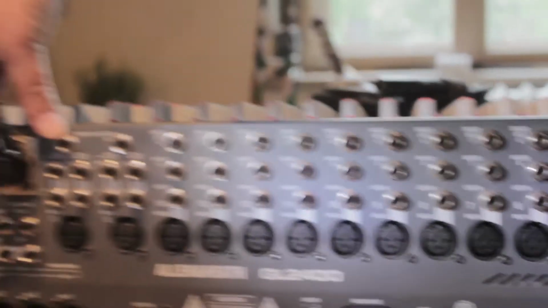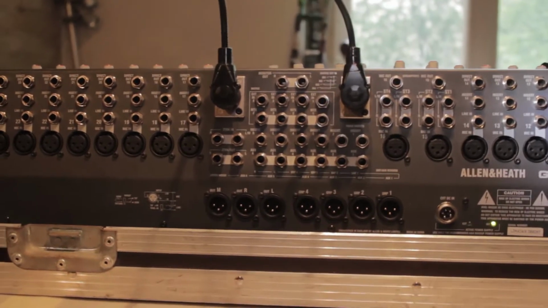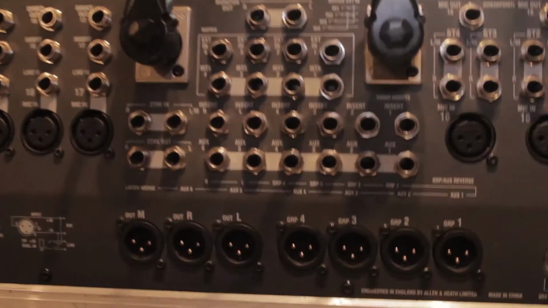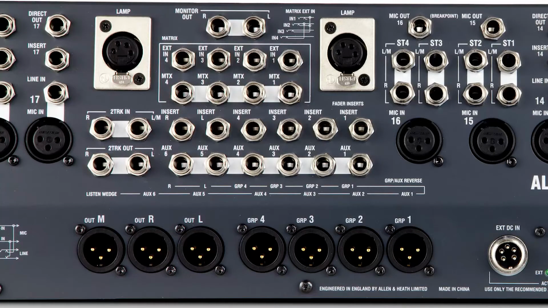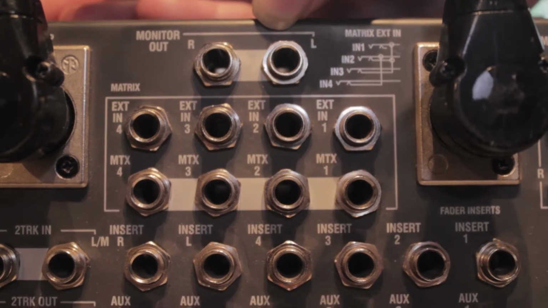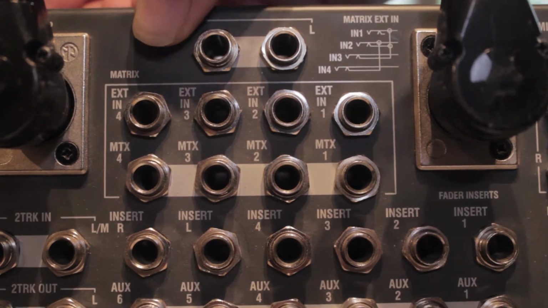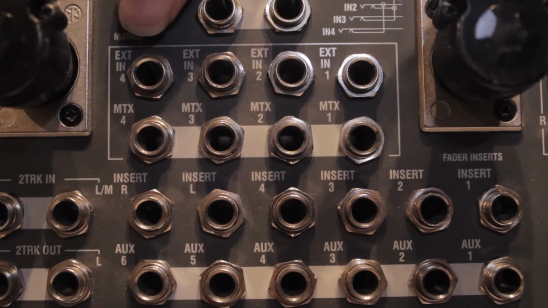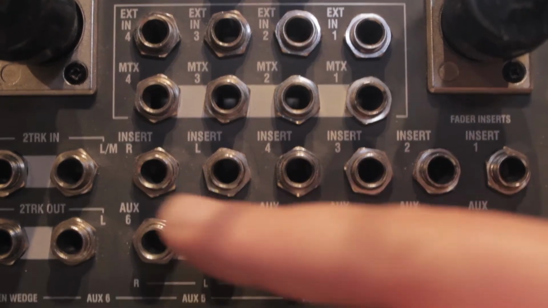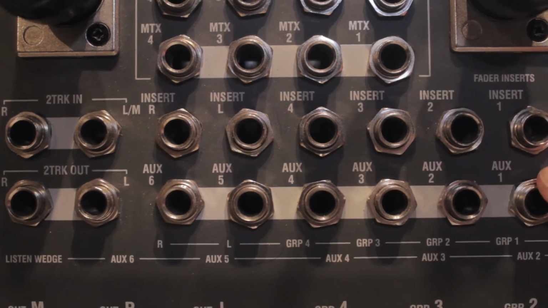But we have one section that does not look like the others, and obviously this is usually the master section or the output or special effect section. Here we have monitor out, if we were working in a studio and we want to have some monitors. Here we have matrix. If we want to matrix the signal, we have matrix in and matrix out. This is a different level and a different subject we're going to talk about later. Here we have some inserts if we want to insert the information, and then we have the auxiliary.